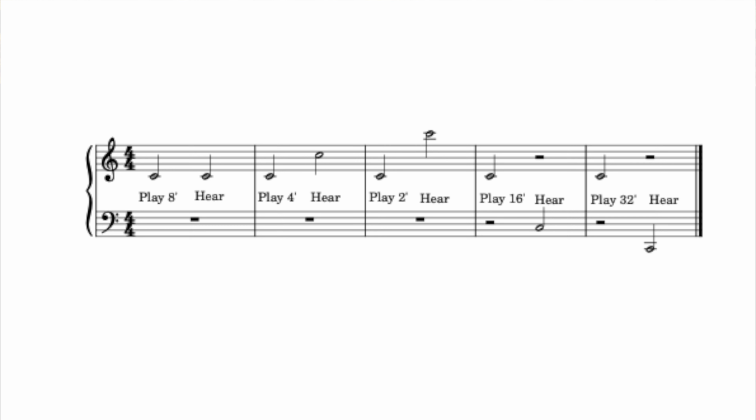However, if you draw a 4-foot stop and play middle C, you'll hear it sound an octave higher than middle C. A 2-foot stop would sound 2 octaves higher than middle C. If we go the other way, a 16-foot stop will sound an octave lower, and a 32-foot stop, which can only be found in the pedals, will sound 2 octaves lower.